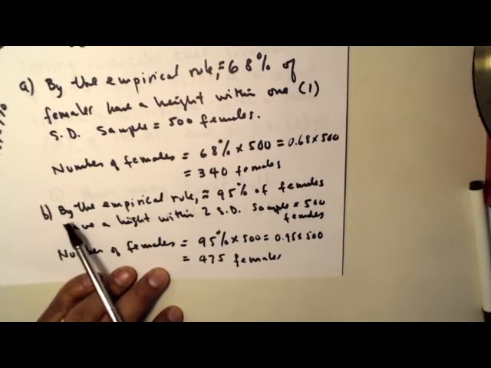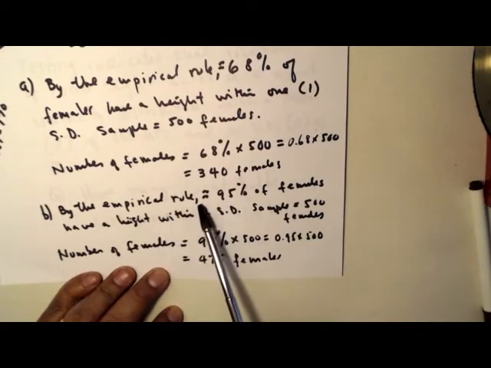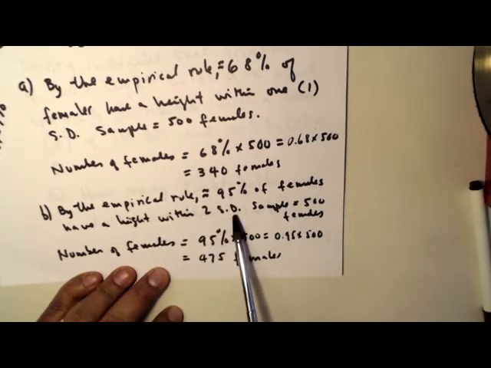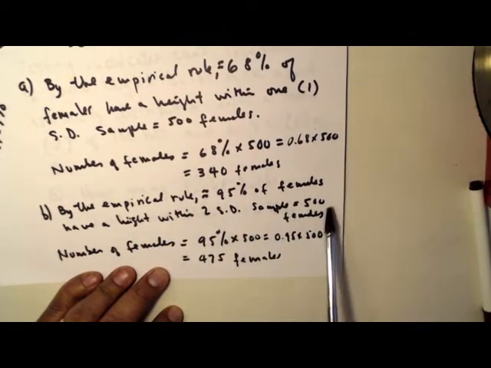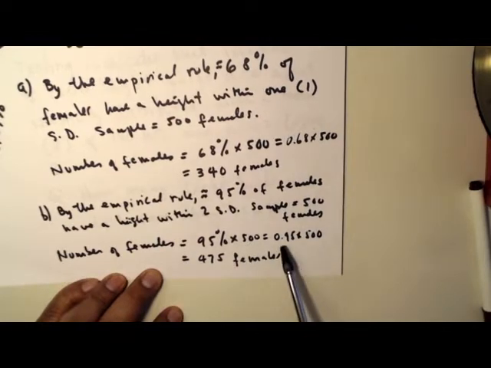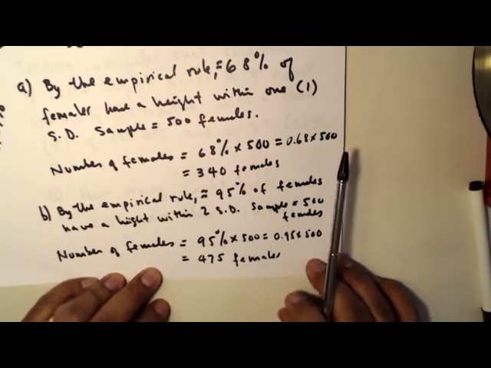B, by the empirical rule, approximately 95% of females have a height within 2 standard deviations. Remember, the sample is 500 females. Therefore, the number of females will be 95% times 500, which is the sample, and that gives you 0.95 times 500, and the answer would be 475 females within 2 standard deviations.